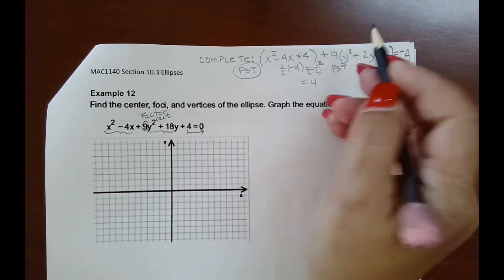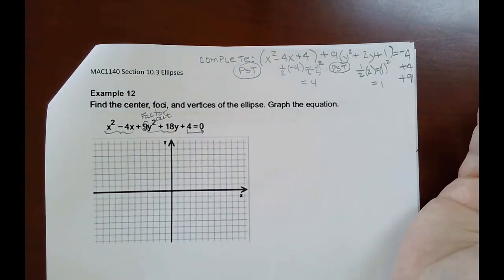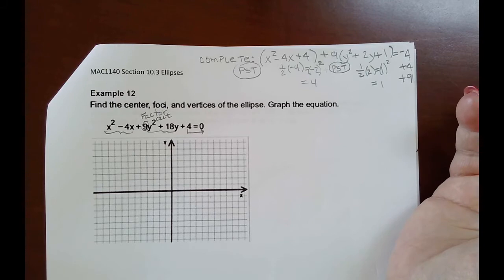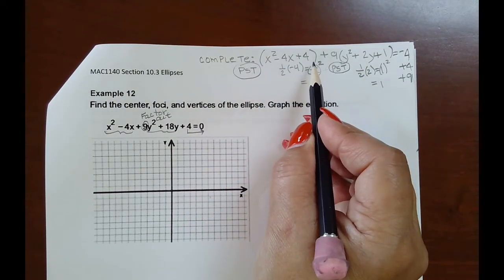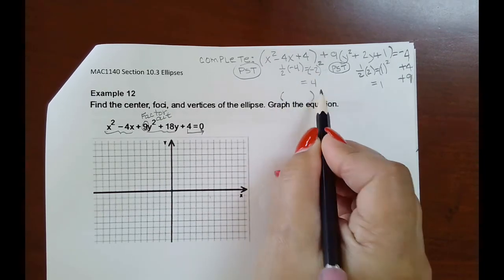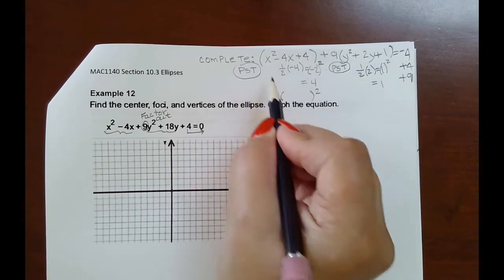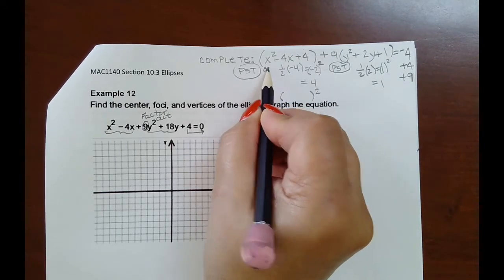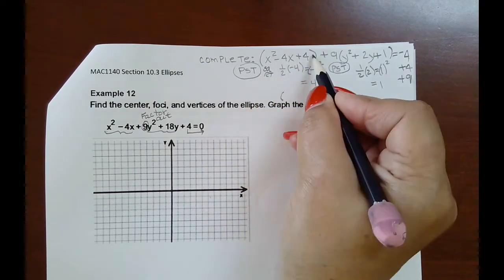As soon as you create these perfect square trinomials where needed, you are then going to factor your perfect square trinomial. All perfect square trinomials factor very easily. They all end up looking like this once they get factored, and all you do is take the square root of this first term and the square root of the constant. You're going to take the square root on both of these terms.